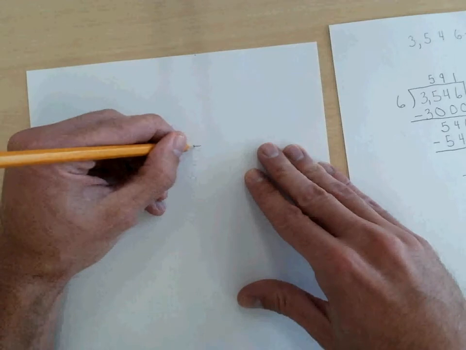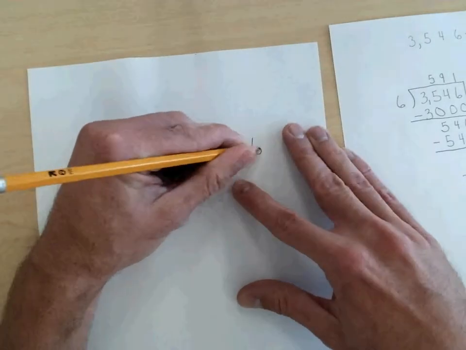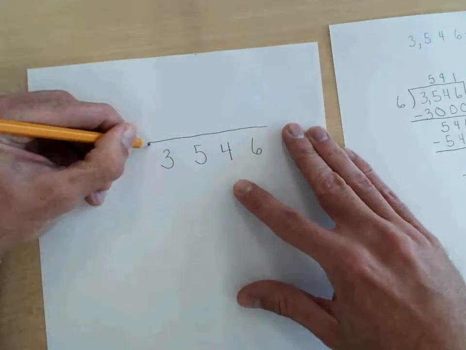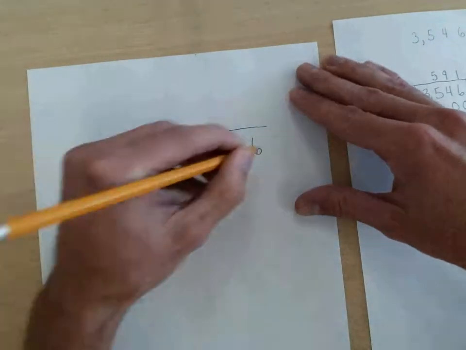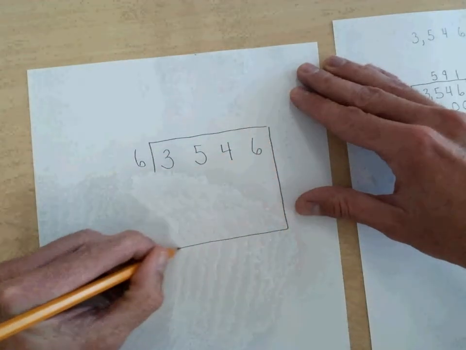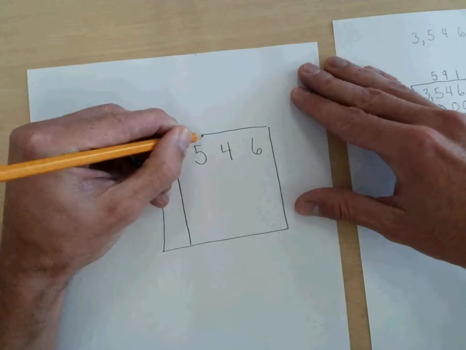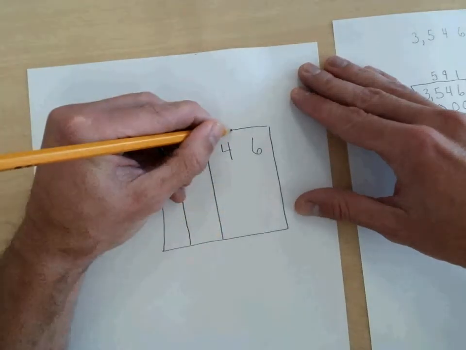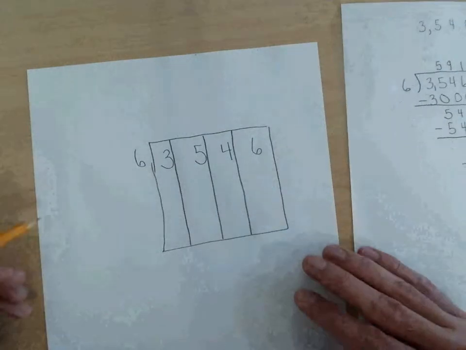Next, what we're going to do is the students really like this method, and we set it up like this: 3,546 divided by 6. And I sort of do the same thing here. I go ahead and I draw my lines just right down here like so. And this is a good way for the students to realize, to break it apart a little bit more.